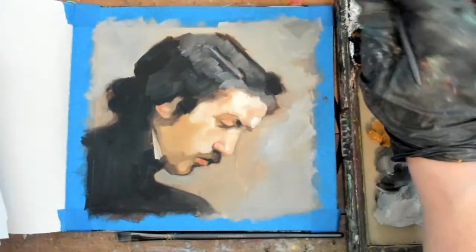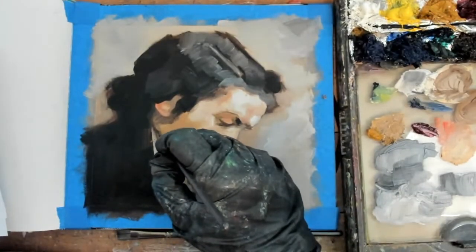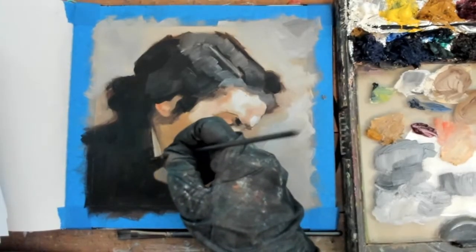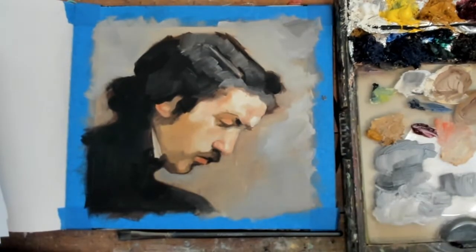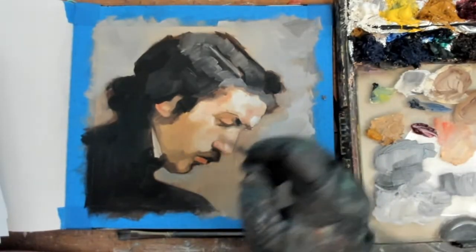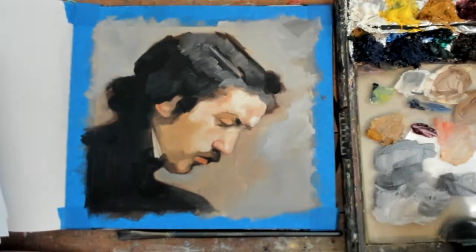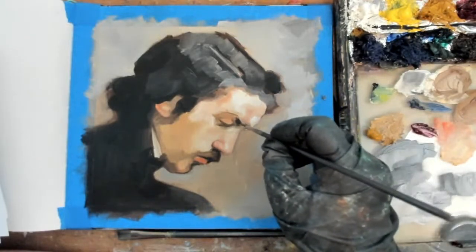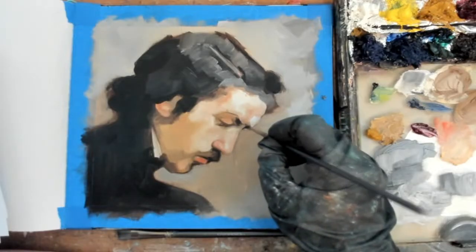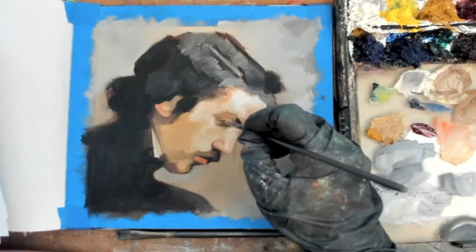I have to say, I really like that. I really, really like this. Of course, I just cursed myself, didn't I? I don't think it's going to take a whole lot longer on this.